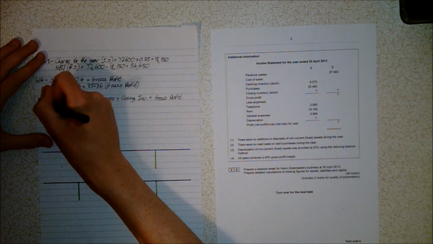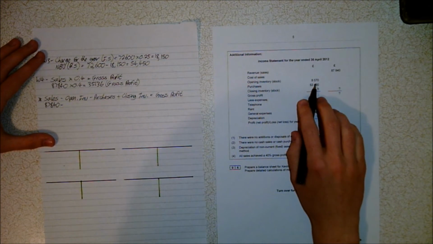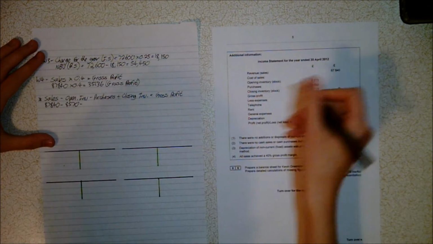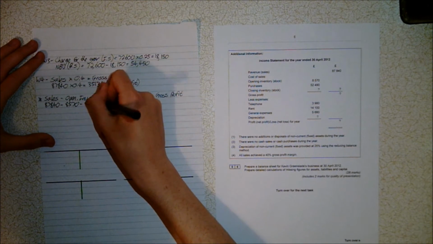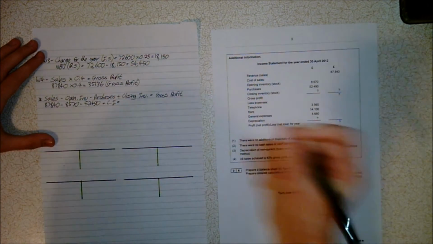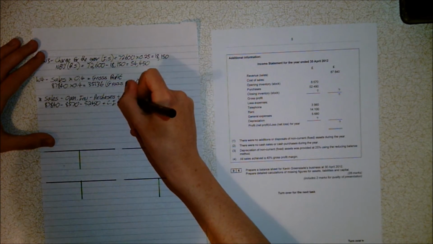So this is 87,840 again. I'm just going to lift these figures out of the income statement. So 8570. Purchases 52490. Add, I'll just put CI. We don't know what that is yet, but we do know what our gross profit is. 35,136, worked out previously.